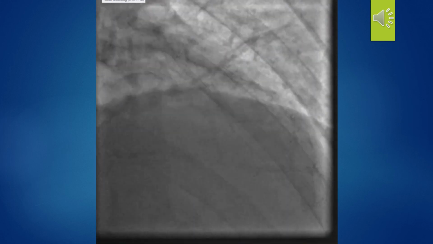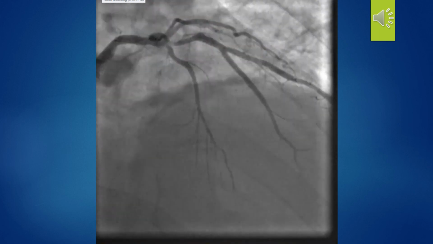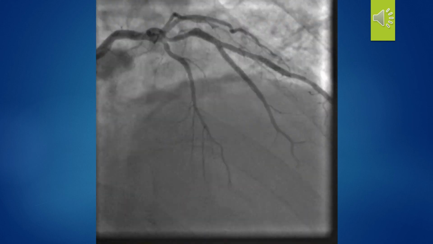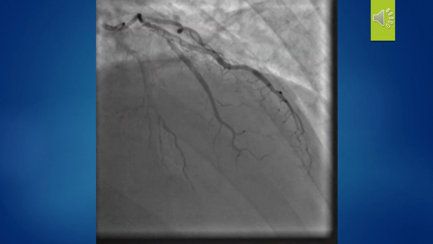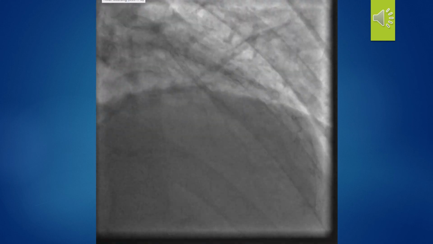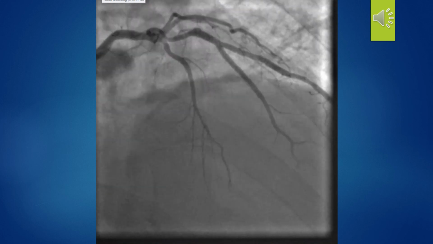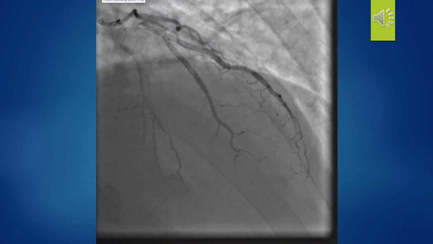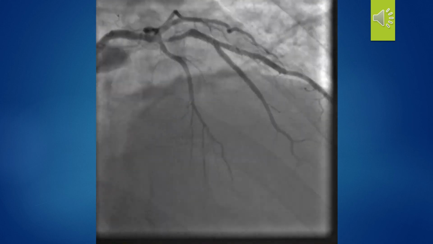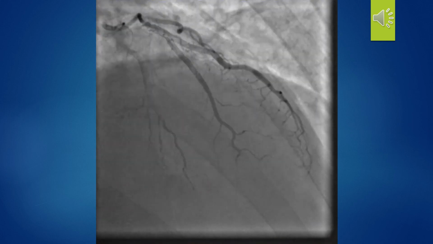The RCA lesion was staged 2 days later when we shot the left side again, and this is the final picture on the left side 2 days later, and you can see the distal LAD is very short, but it looks much better than 2 days ago, and the bifurcation stenting looks great.